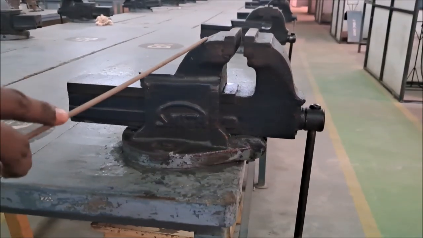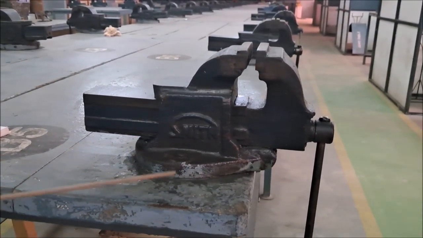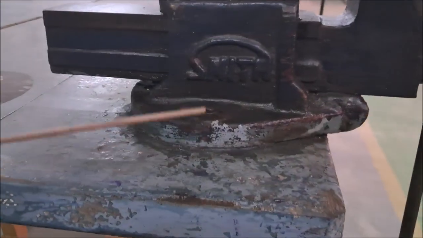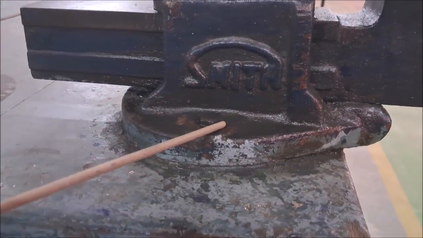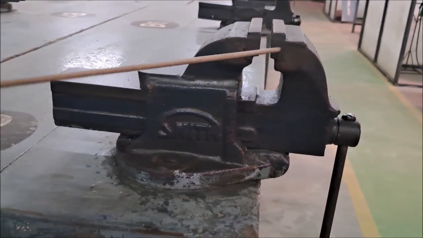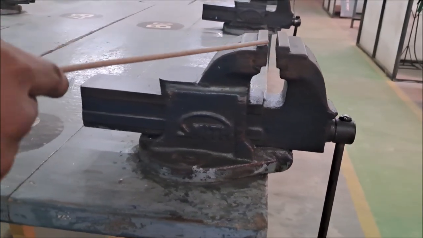One of the next tools is the bench vise. When using the bench vise, fix the bench with the use of bolt and nut, and you have to tighten it like this. The bench vise is useful for small workpieces, to hold them for filing, holding and trimming, so many processes using this.